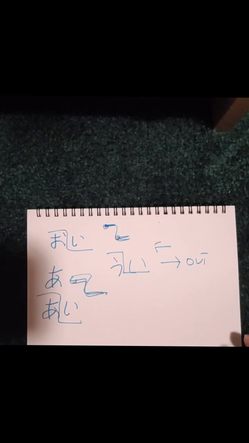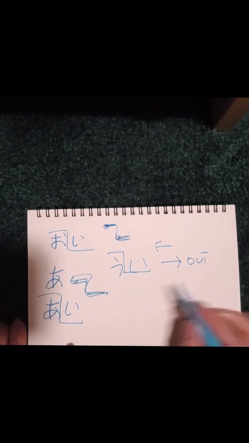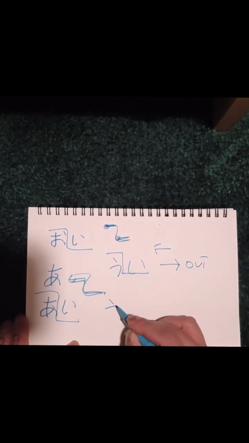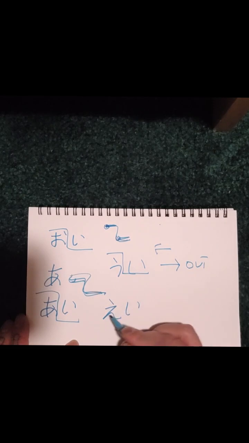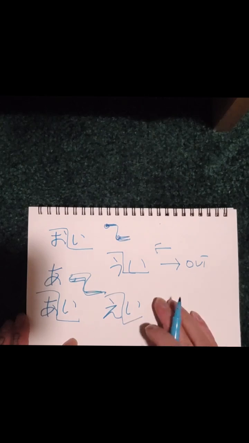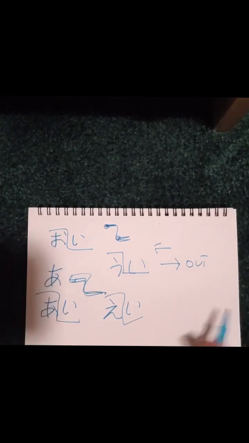Now, lastly, to use that final character that we haven't covered yet in review, we're going to go with "a". That little mark, table, squish. And that's kind of like a "ha" sound.